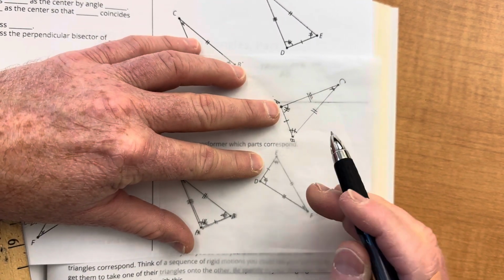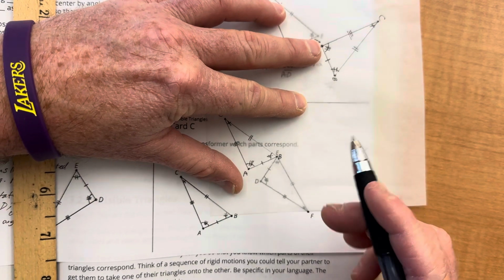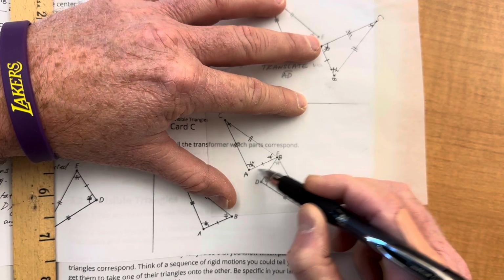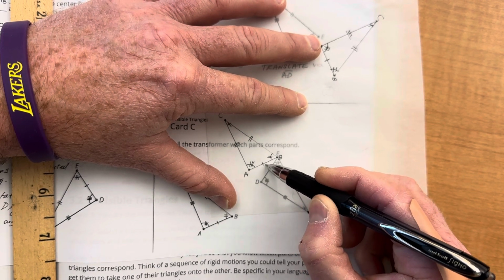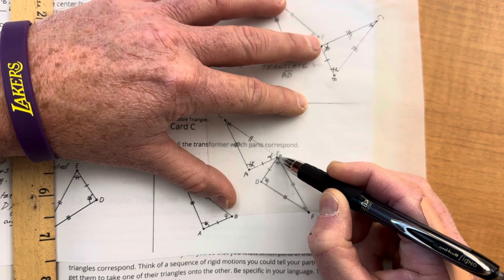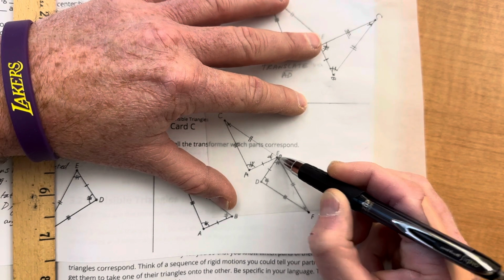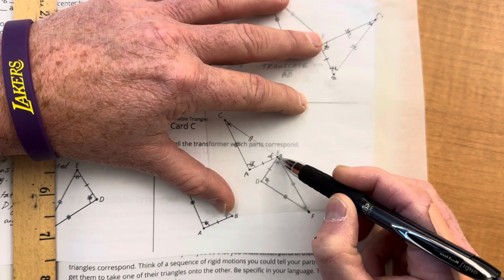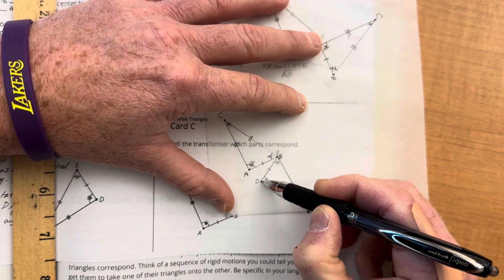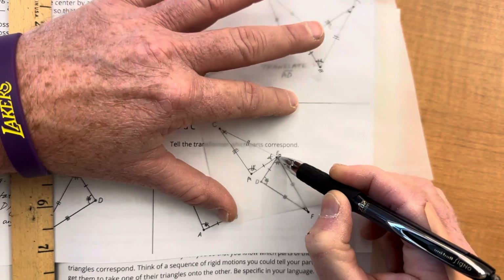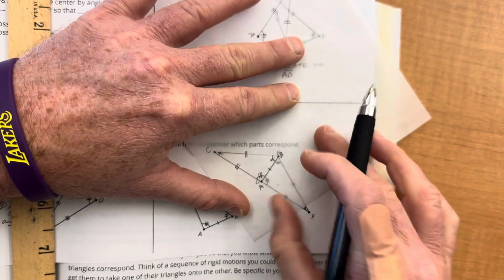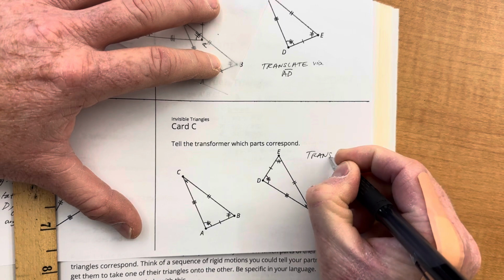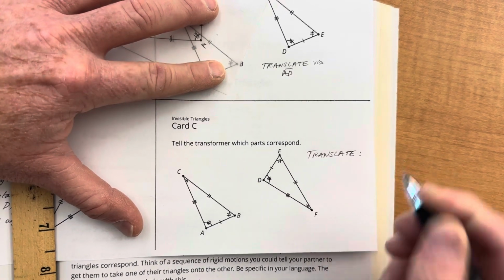Why don't we go B to E, rotate counterclockwise. Yep, counterclockwise, the angle is going to be A prime, B prime, D. And we're here, and you just gotta reflect. Okay, so translate. That's how I'm gonna do it. Translate, there's probably multiple ways, I'm sure there are.